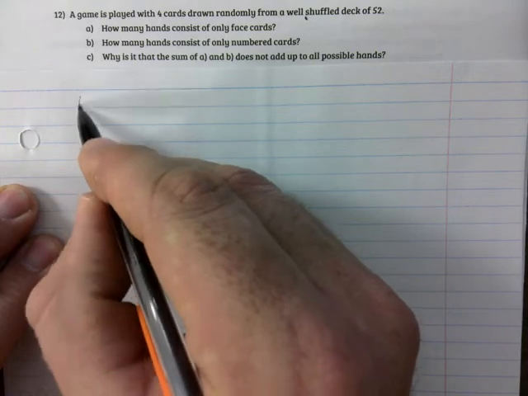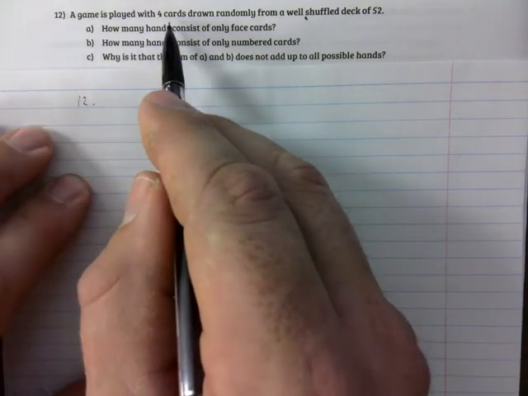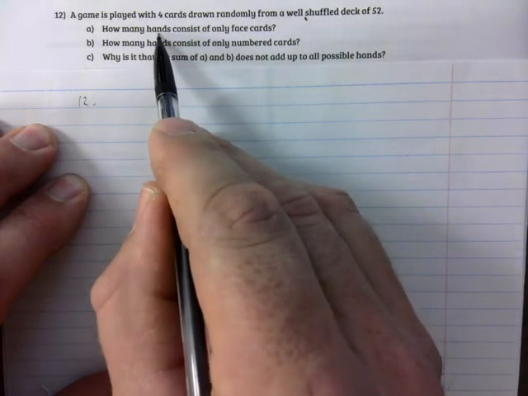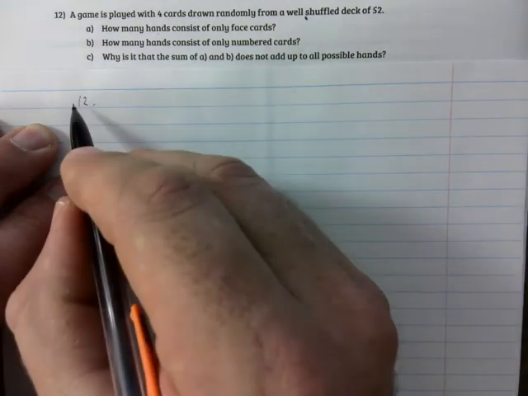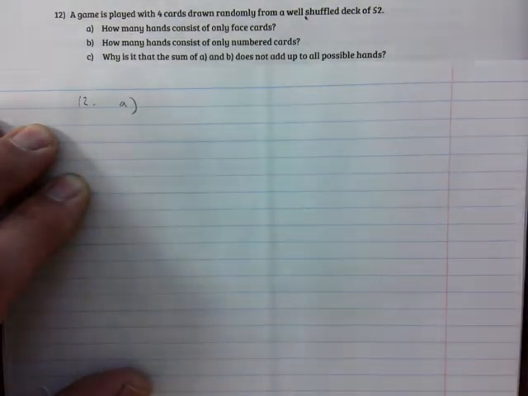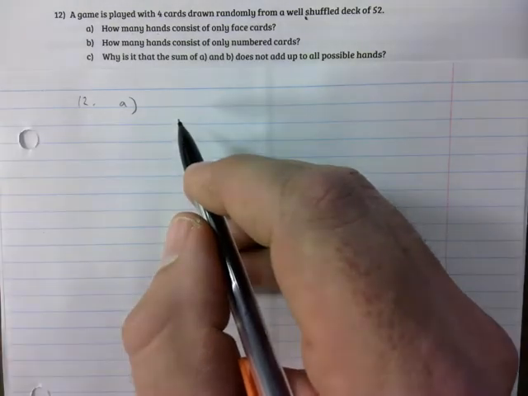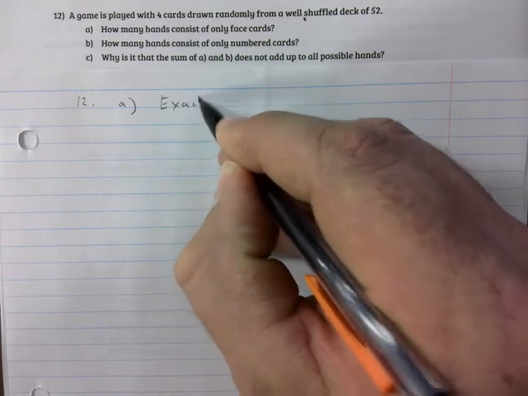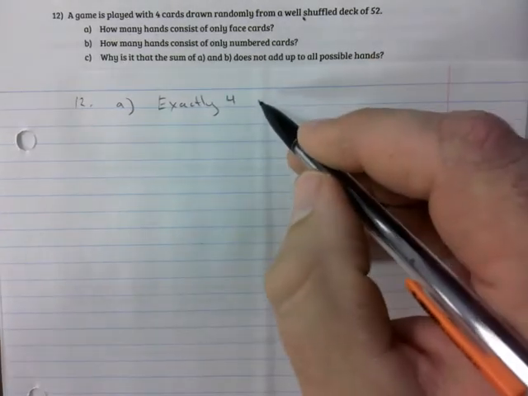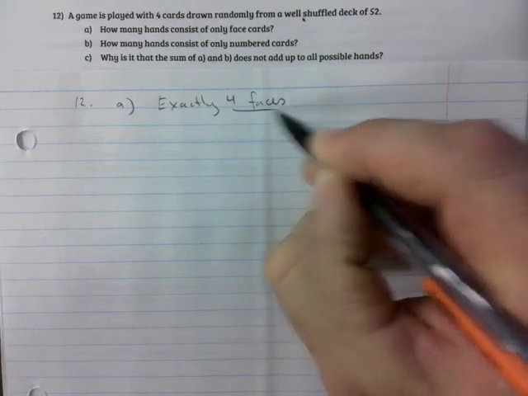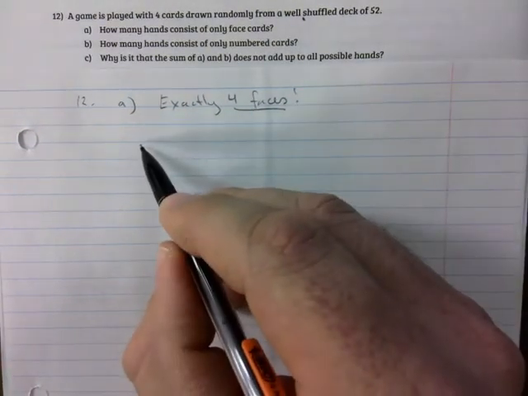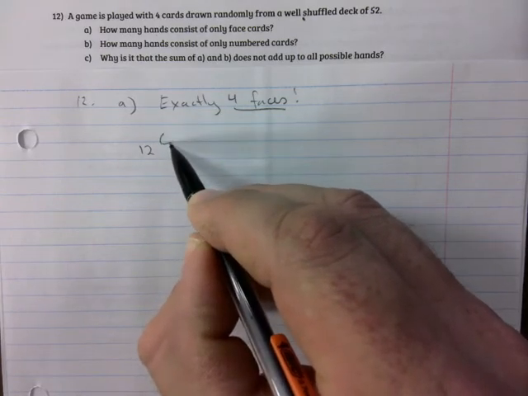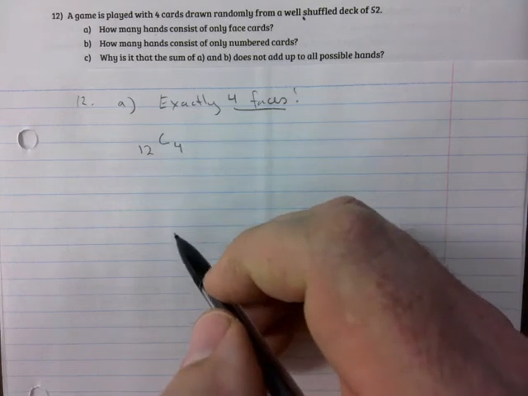Okay. So question 12. A game is played with 4 cards drawn randomly from a well-shuffled deck. How many hands consist of only face cards? So this is a guaranteed combination, right? Hands of cards. So you want, how many are face cards? That's actually saying exactly 4 faces, right? That's what that is saying. How many face cards are there in a deck? 12. Okay. 12 choose 4, correct?